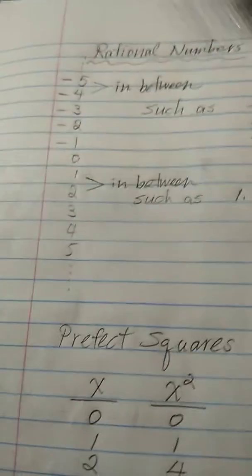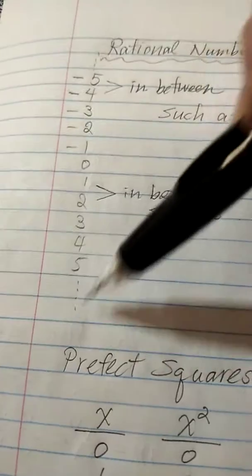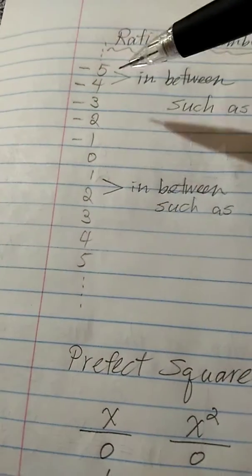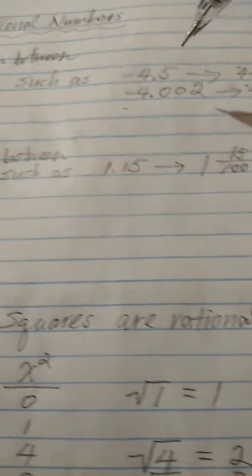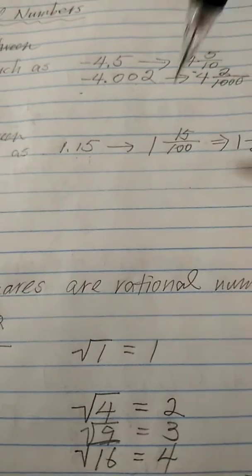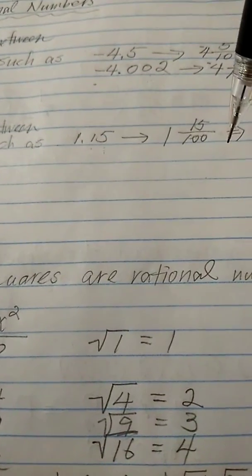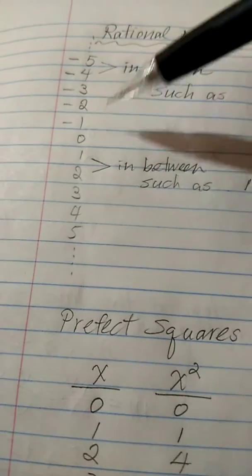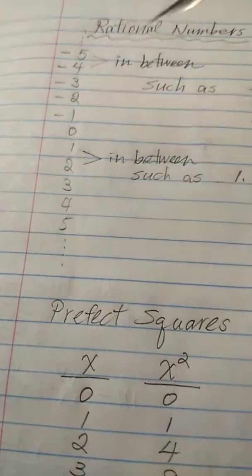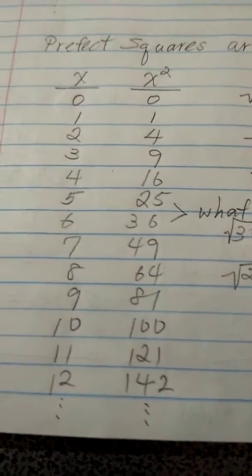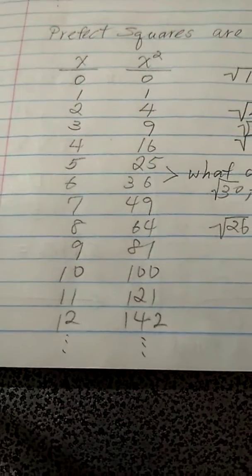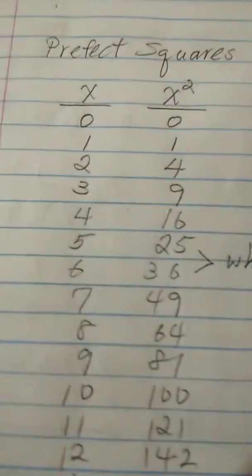So all of these numbers, from the negatives to the positives and all the numbers in between them, are all rational numbers, because they can be written as a fraction. Now there are also numbers in between whole numbers that cannot be written as a fraction, and we will talk about that right now. Those are what's called irrational numbers. Since they're not rational numbers, they must be irrational. The biggest category of irrational numbers comes from here, and I'm going to explain right now what they are.